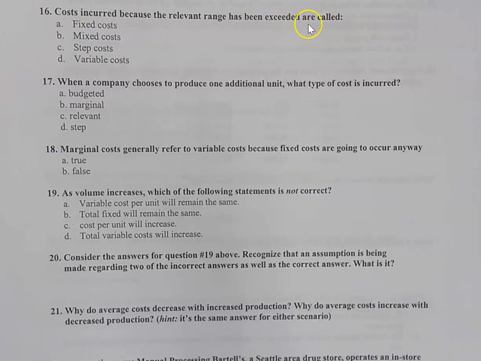In order to answer this question, we have to first understand what relevant range is. And relevant range is basically a somewhat normal range of operating activity.